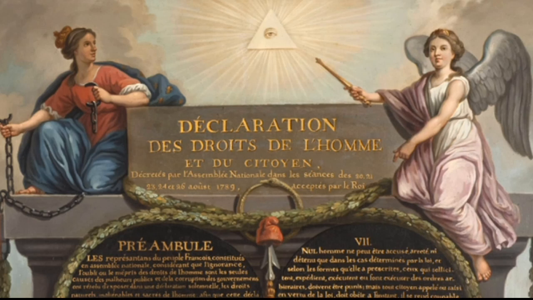2. Liberty, defined as the freedom to do anything that does not harm others, Article 4. Liberty is a central tenet. The Declaration emphasizes the importance of individual freedoms, including freedom of speech, religion, and assembly. 3. Property, recognized as an inviolable and sacred right, Article 17. The Declaration protects private property, reflecting the influence of bourgeois interests. 4. Popular sovereignty. Political authority derives from the nation as a whole, Article 3. This principle rejects absolute monarchy and asserts that government should serve the collective will.